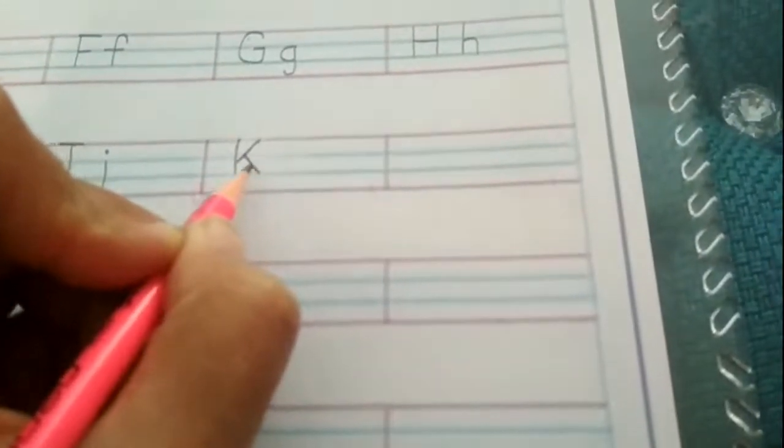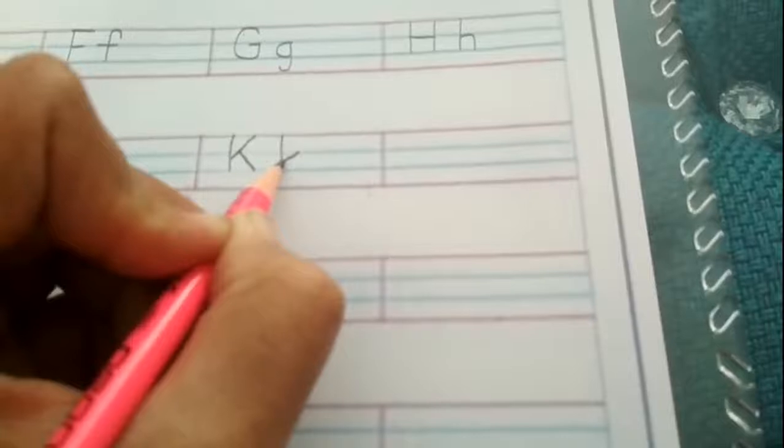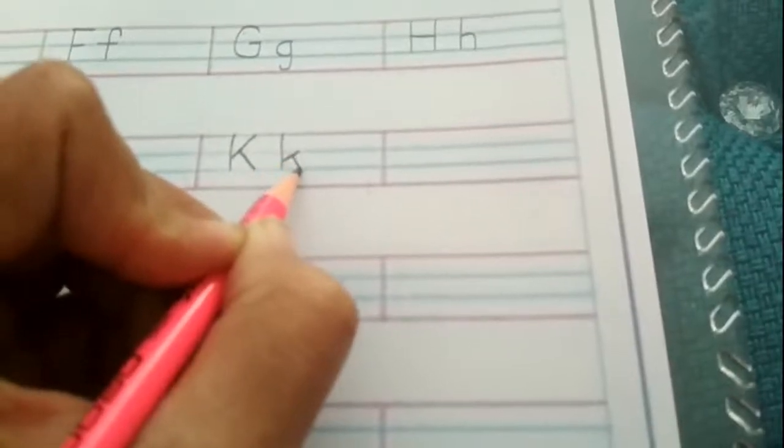Now alphabet K. For capital K, make a standing line. From the red line, make a slant line. From the first blue line, make a slant line. For small k, make a standing line. From the first blue line, make a slant line. Then again make a slant line.